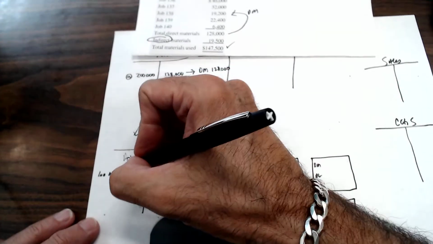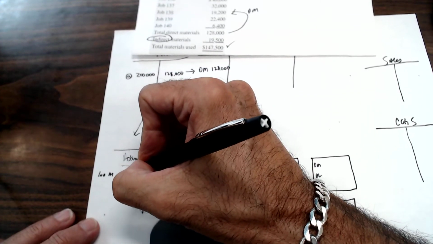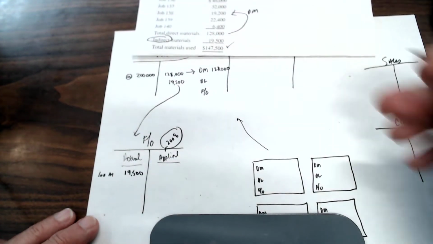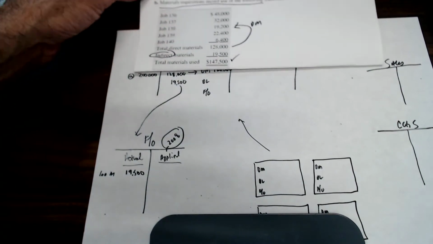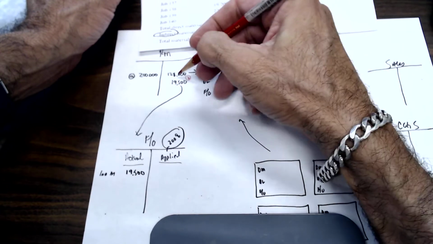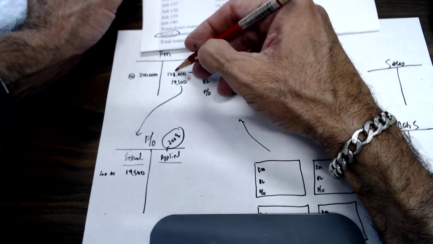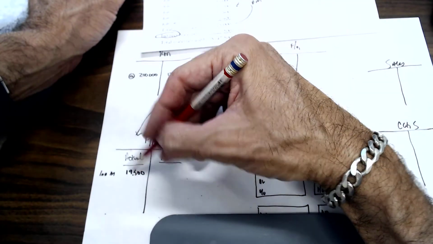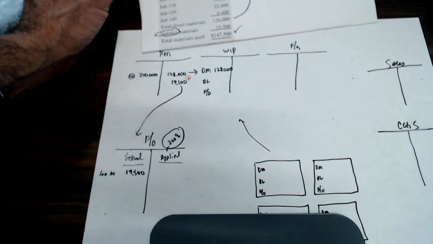Let me see if I can get in here, working around the camera. So these are both B. Direct materials used, they get it right from raw materials. Indirect materials used, they get it also from raw materials.